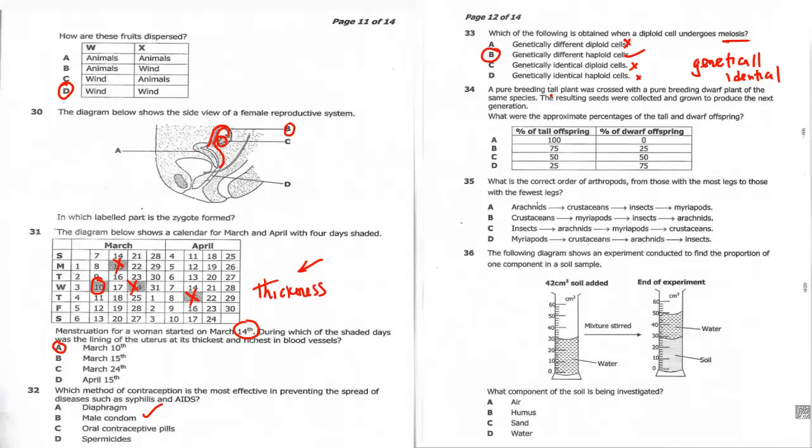A pure breeding tall plant was crossed with pure breeding dwarf plant of the same species. The resulting seeds were collected and grown to produce the next generation. What were the approximate percentage of the tall and dwarf offspring? So, pure breeding tall means TT, crossed with pure breeding dwarf, which means tt, of the same species. The resulting seeds were collected and grown to produce the next generation. So, if this is crossed, it is going to produce T.